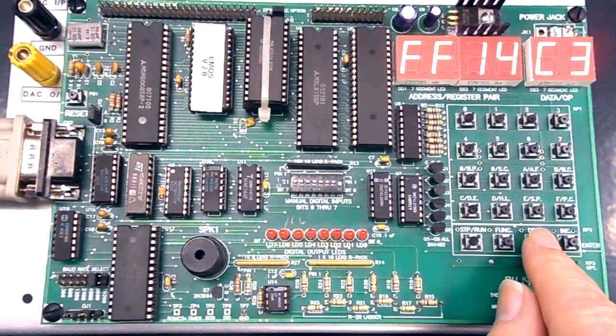So now I'm going to use the decrement key to back up and make sure that I have entered the code correctly.